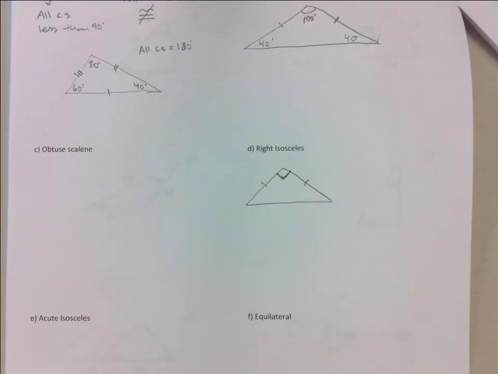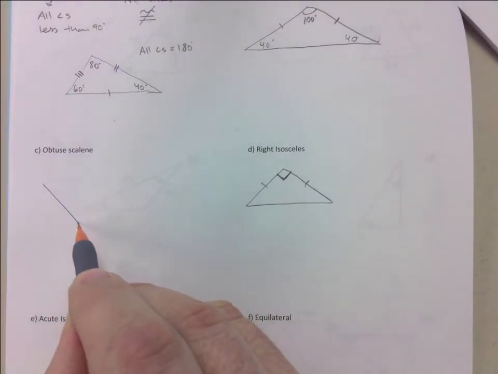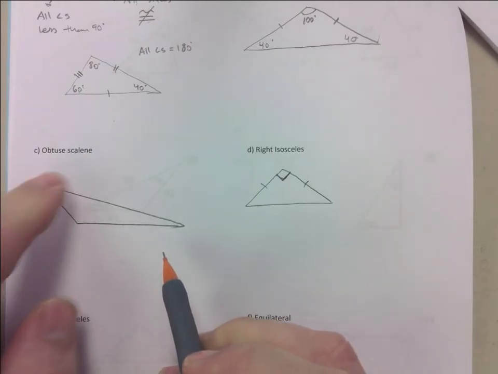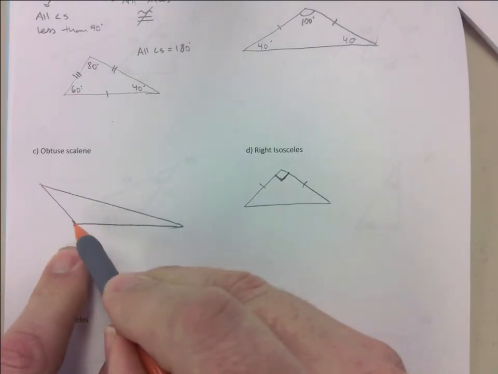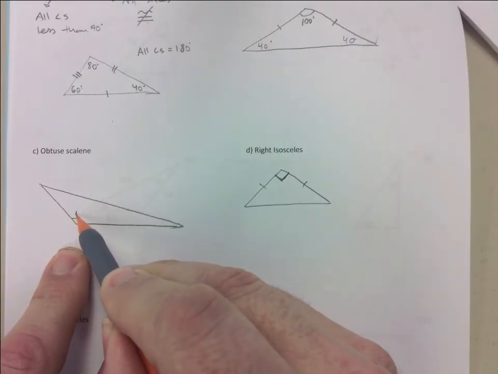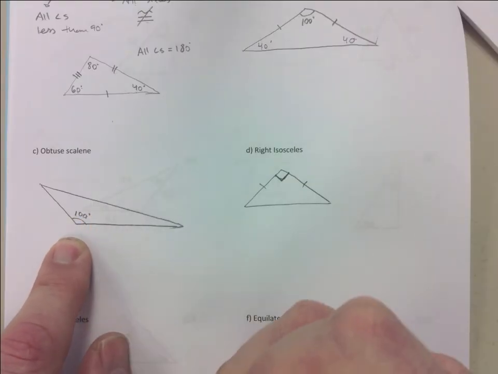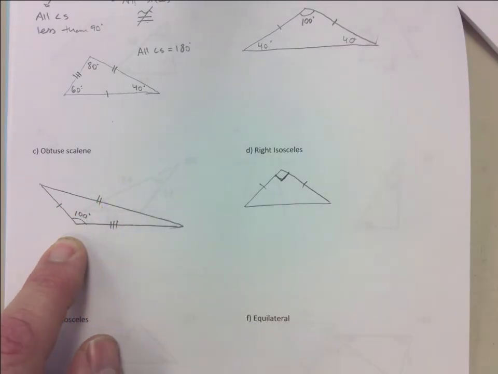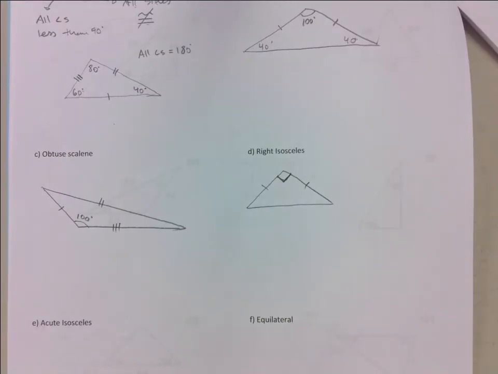Obtuse scalene, I just think of this, a triangle, all three sides are different. I'll just make sure this one is bigger than 90. And then I just go ahead and just use different markings for all three sides. And there you have your obtuse scalene.